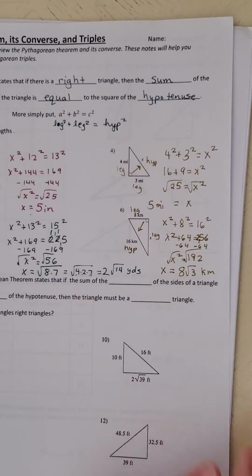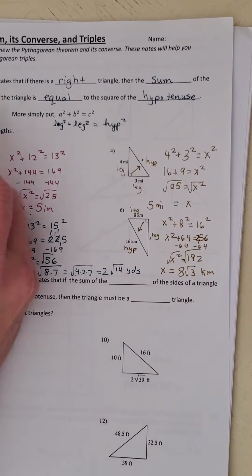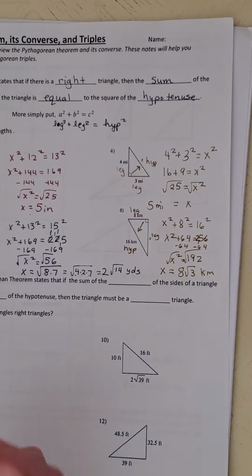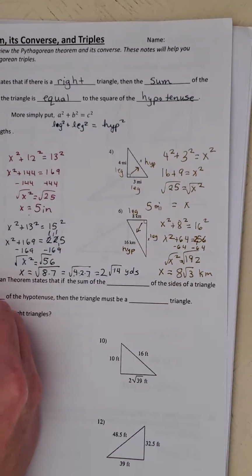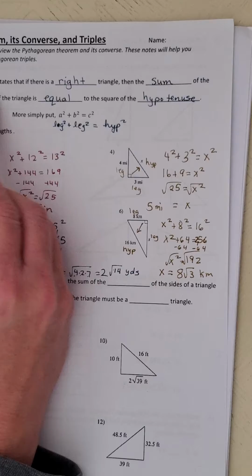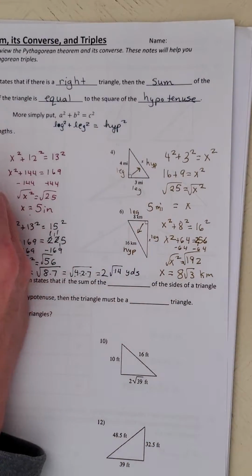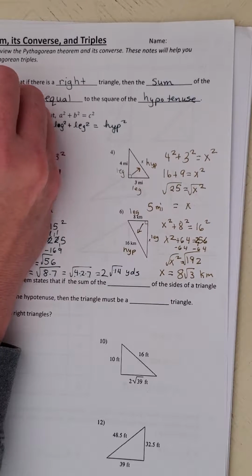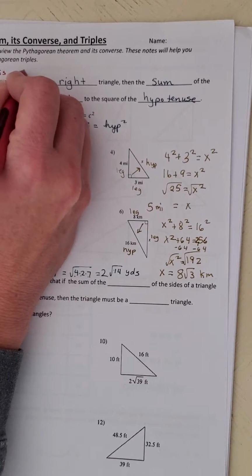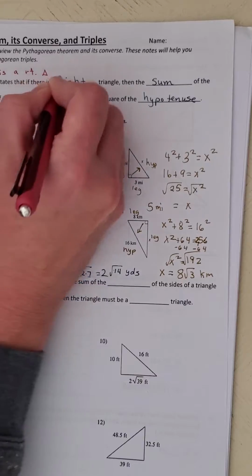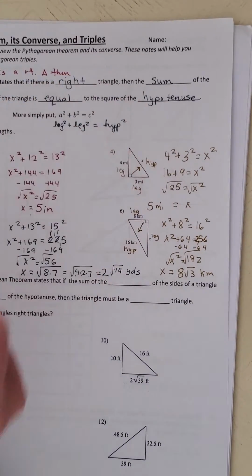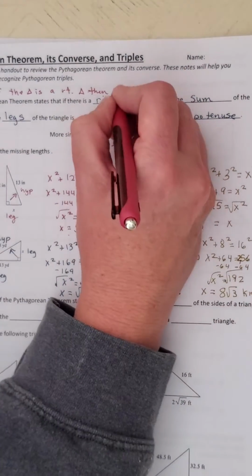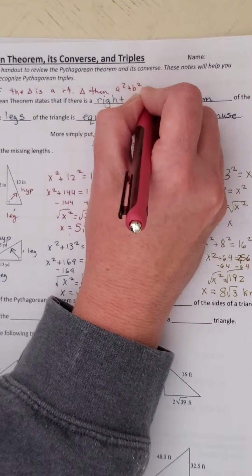All right. So now that's the Pythagorean theorem, but there's a converse to the theorem. And basically a converse, just so you know what a converse is, it switches the beginning and the end. So this one said if the triangle is a right triangle, then a squared plus b squared equals c squared.